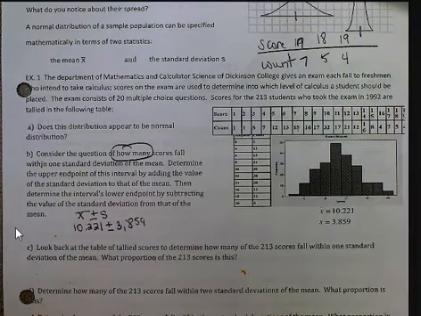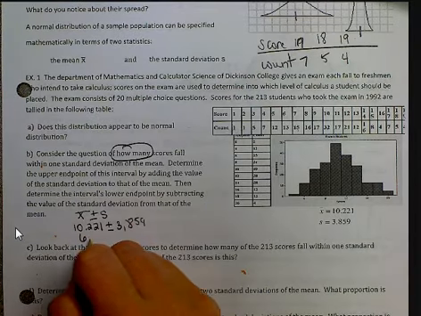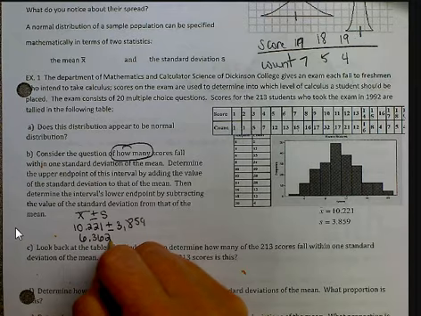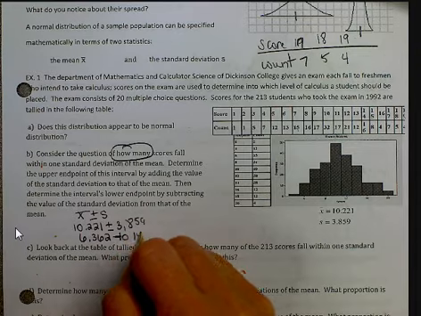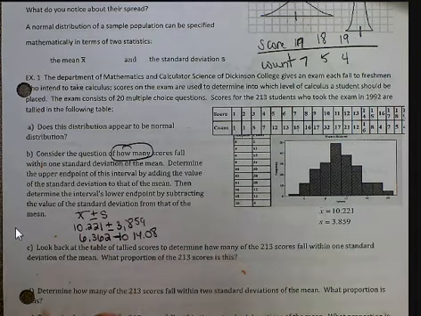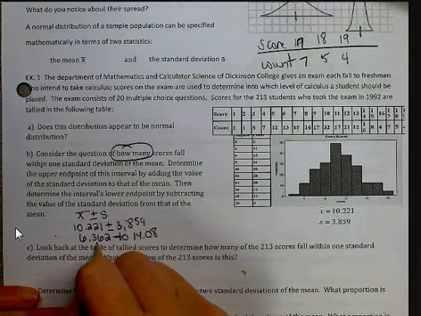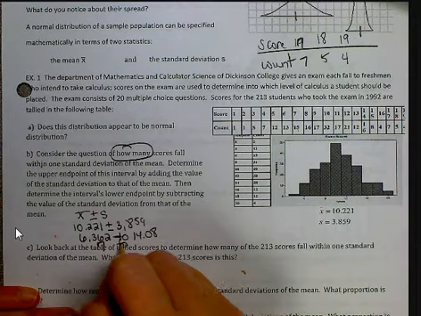So once we do that, we get an interval from 6.362 to 14.08.